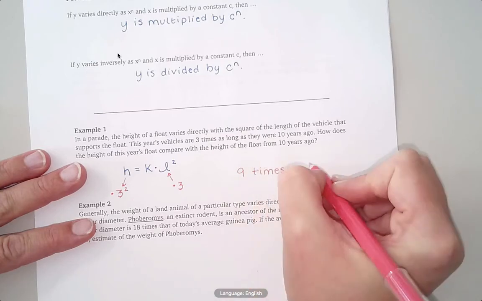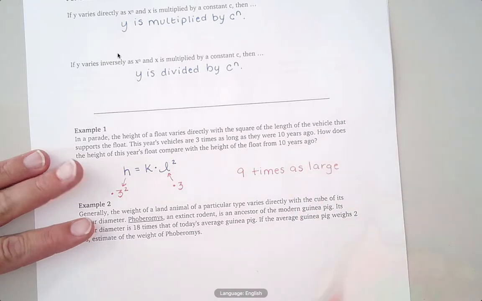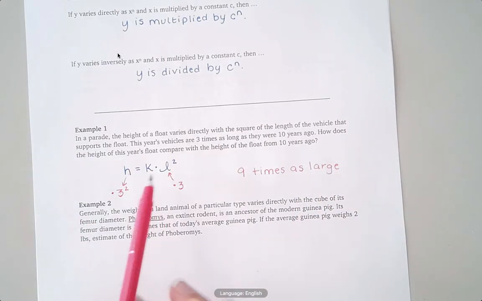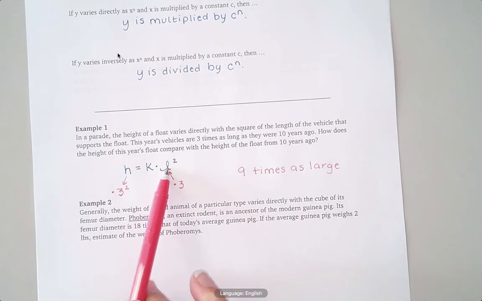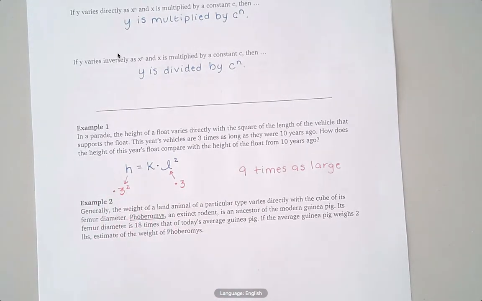So notice I didn't need to find the k value. The k value didn't do me any good here. All I was doing is saying, okay, if I tripled this number, what would be the effect on the h value? And you could plug numbers in if you really wanted to, but I don't want you to have to do that. I want you to be able to say, okay, if this number gets multiplied by 3, how is that going to affect the outcome?